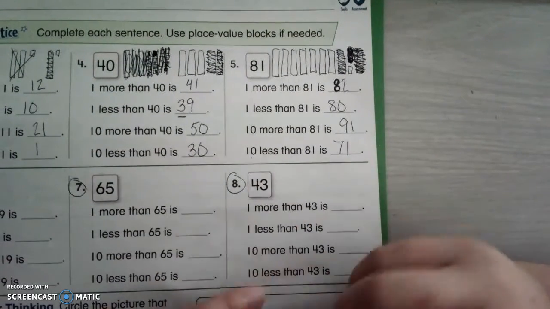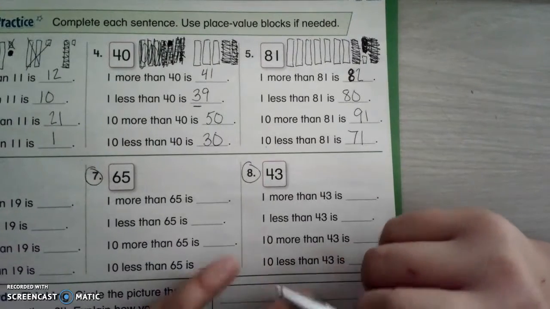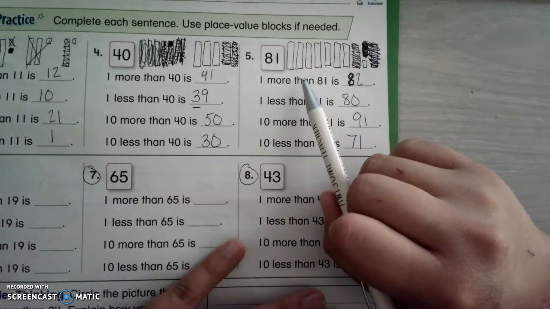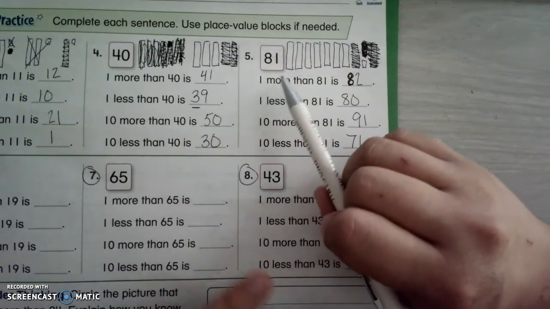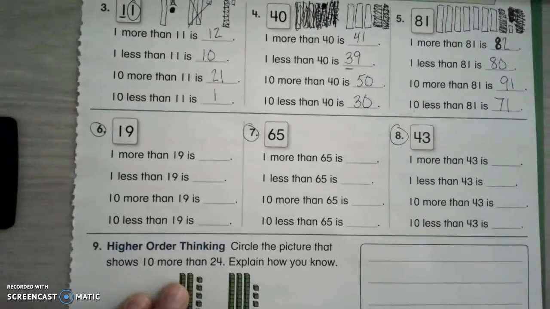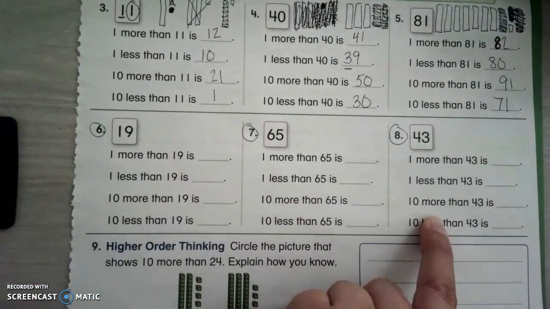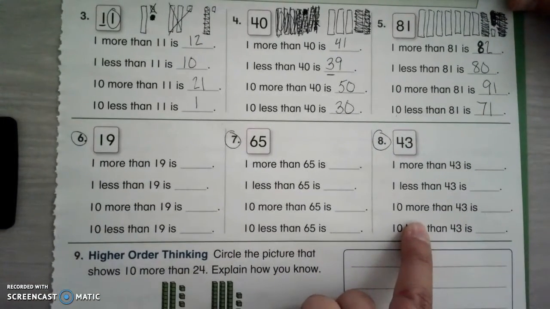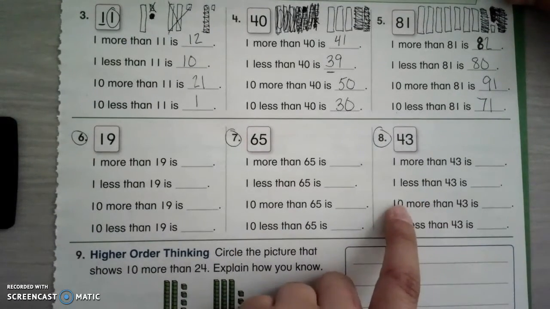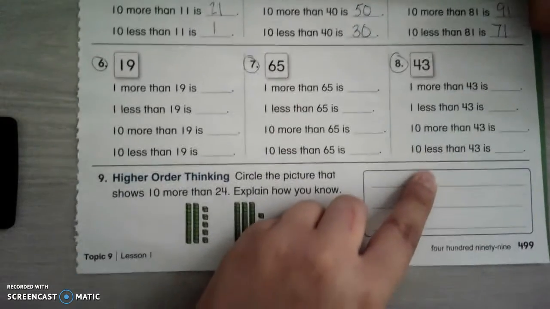If you have your buttons, you can use your buttons, you can use your drawings, you can use Cheerios, it's up to you. Or if you guys have a number chart at home, you can use that too. And if you can't find one, maybe your parents can find you one on the internet, okay? I want you to try 6, 7, and 8 by yourself, okay? And then I'll post another video and I'll show you what the answers are to those ones. So do those right now and pause the video because I'm going to go on to number 9, okay?